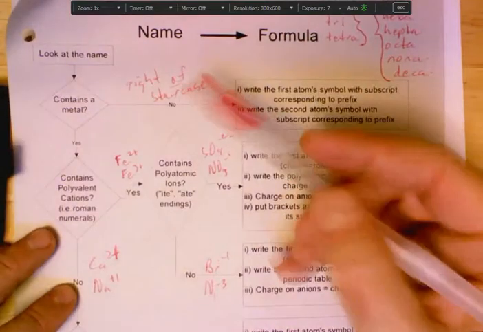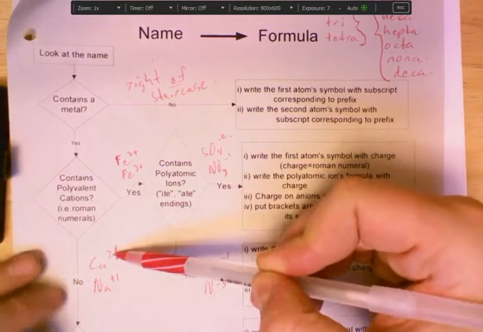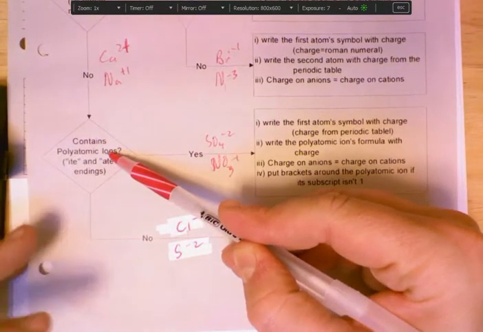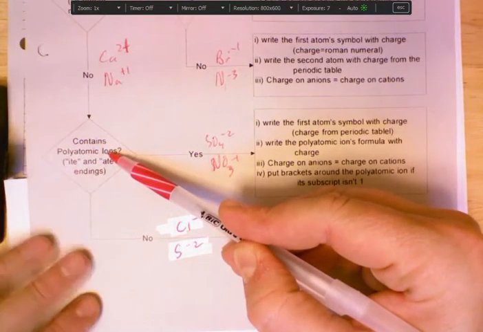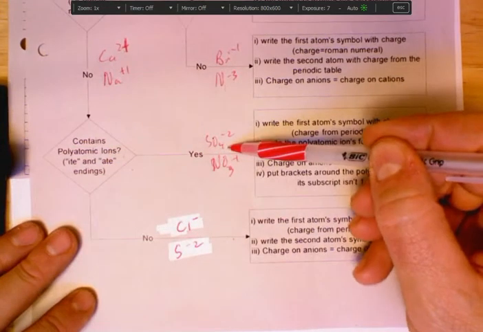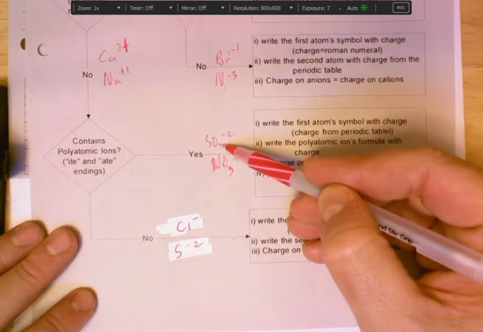So we use our flow chart again. Look at the name. Does it contain a metal? Yes, it is. Is it polyvalent? No, calcium is not polyvalent. And so we come down here. Does it contain a polyatomic ion? Well, it was calcium sulfate. Yep. And that definitely has an -ate ending, so it must be a polyatomic ion. And if we look at the back of the periodic table, we'll see that the formula is SO4 -2.